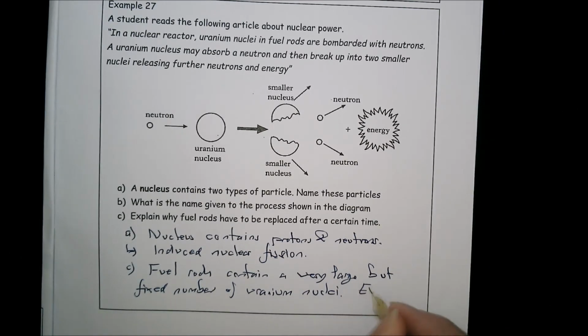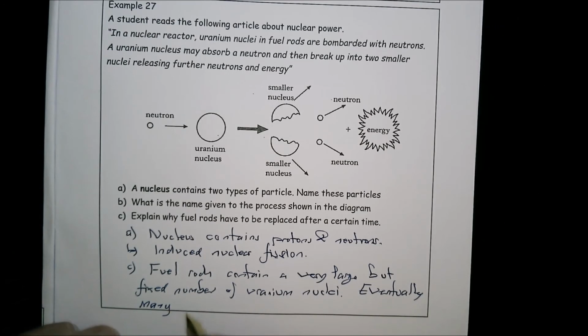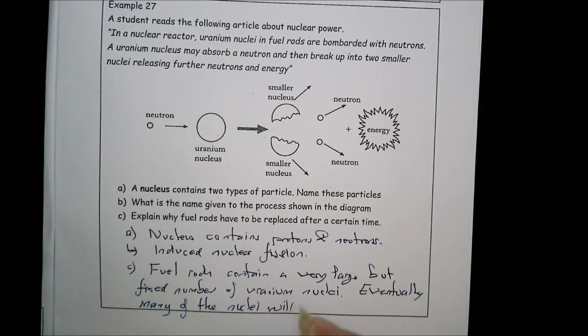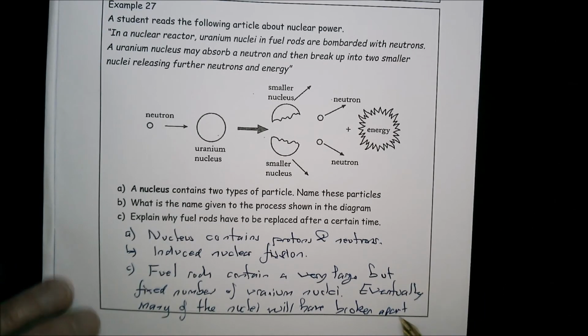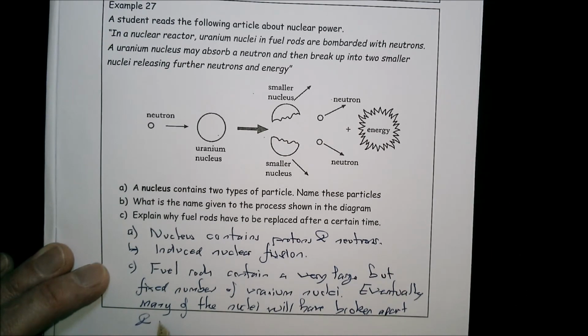Eventually, many of these nuclei will have broken apart. So they will have undergone fission and they will no longer be available to take part in the chain reaction.